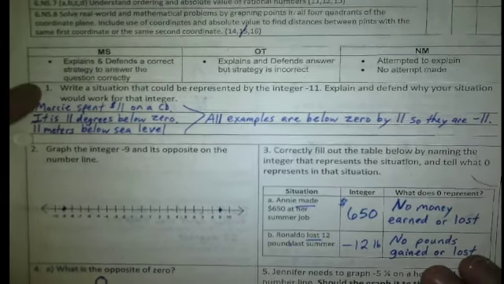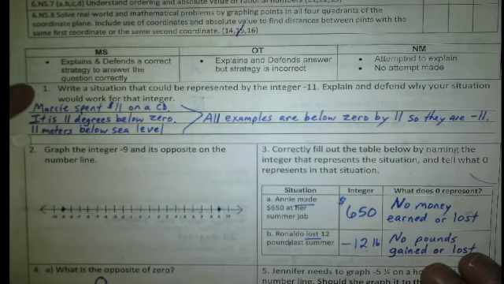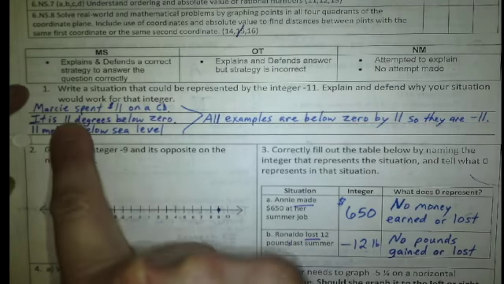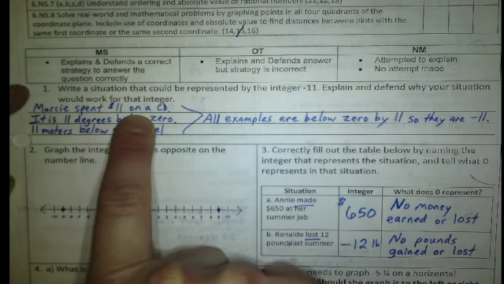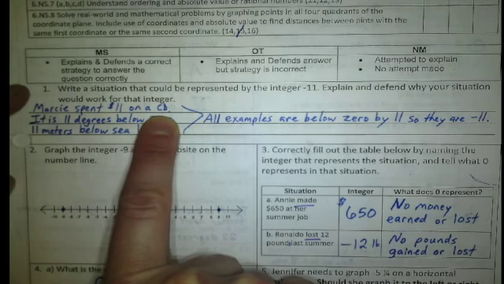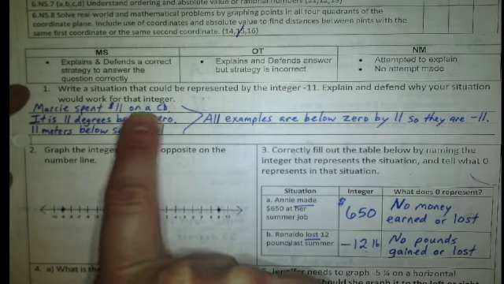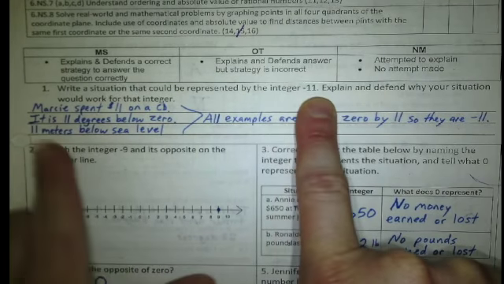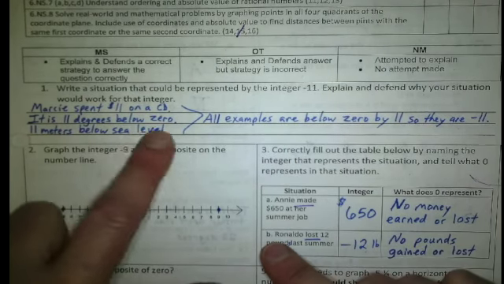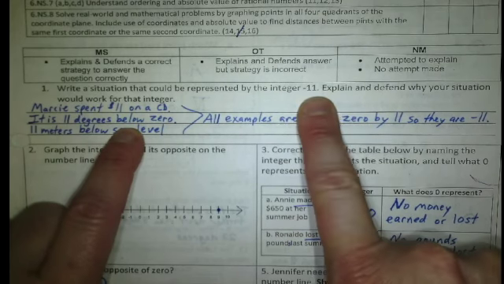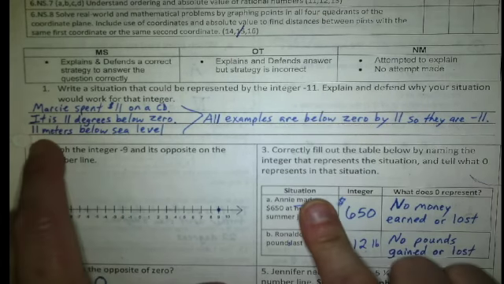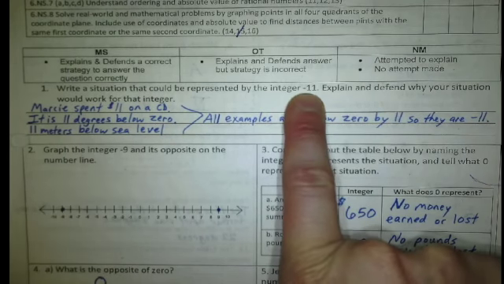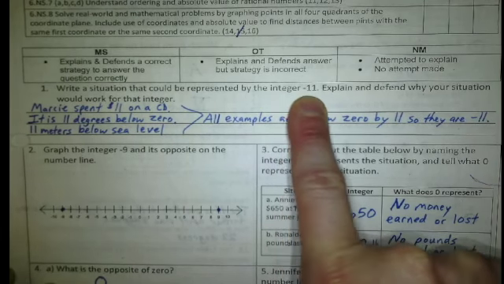So number 1, write a situation that can be represented by the integer -11. Explain and defend why your situation could work. You could say somebody spent $11 on candy or on a CD or on something. If you're spending money, then that means you're losing $11. That would be an example of -11. It's 11 degrees below 0. The word below is also another way to represent -11. You're 11 meters below sea level. If you use below, they're all examples that would explain -11.